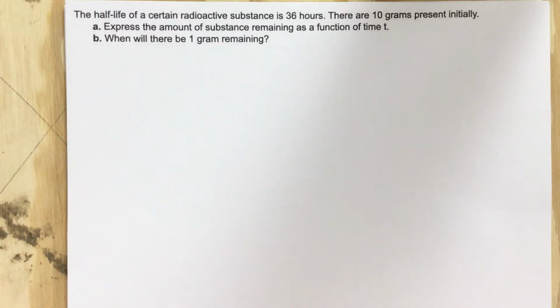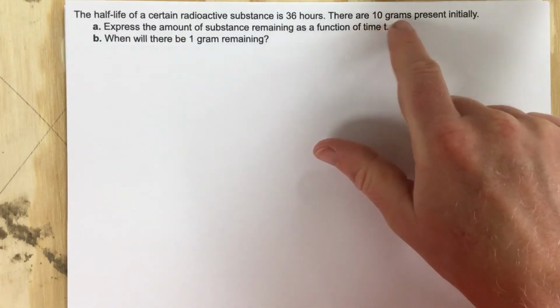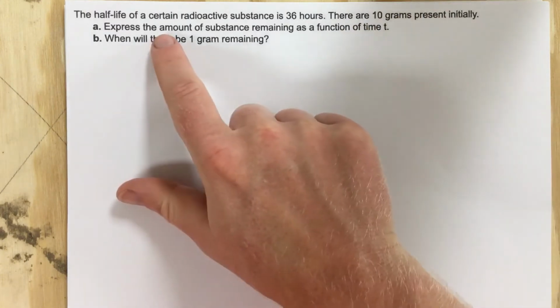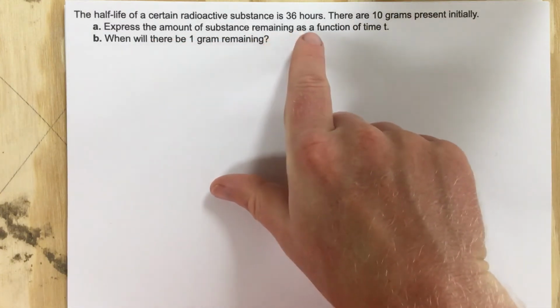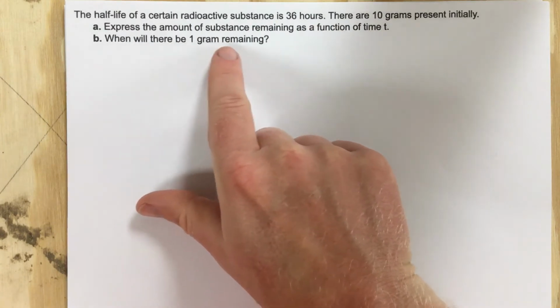This is problem number 1 from assessment number 5. In this problem, they say the half-life of a certain radioactive substance is 36 hours. There are 10 grams present initially. Express the amount of substance remaining as a function of time t. When will there be 1 gram remaining?